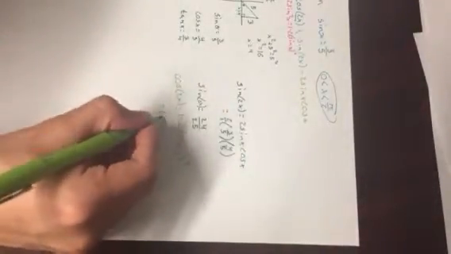Now let's solve for cosine 2x. We'll plug in the double angle formula, which is 1 minus 2 sine x squared. So 1 minus 2, and then we plug in what sine was, which is 3 over 5.